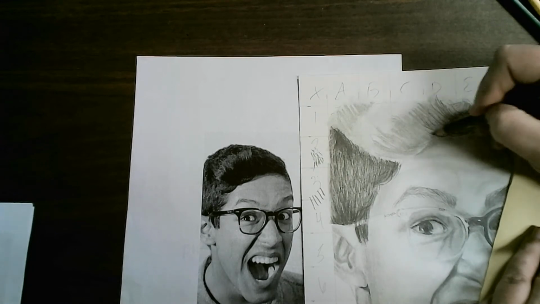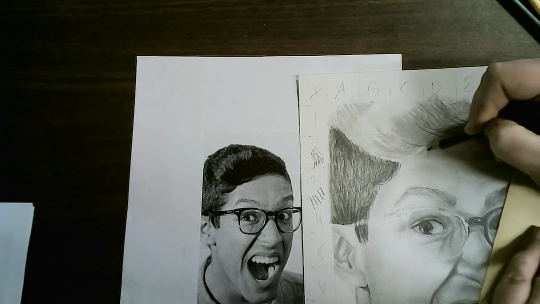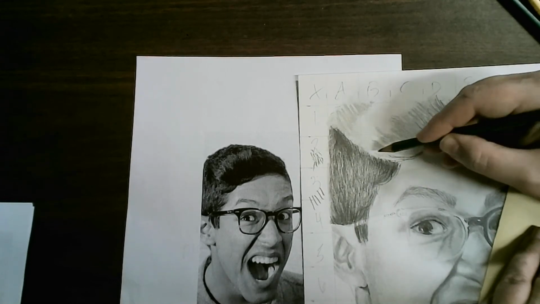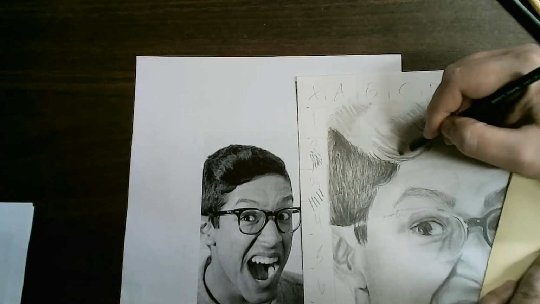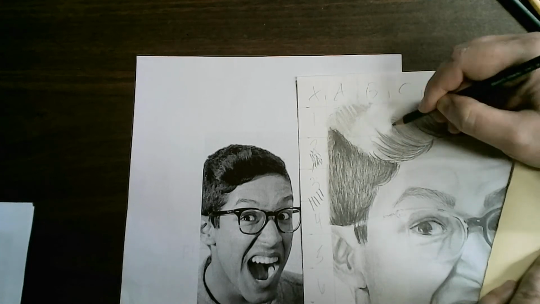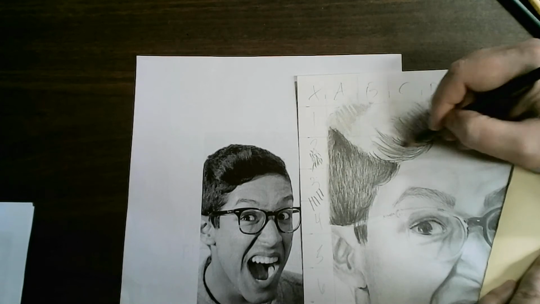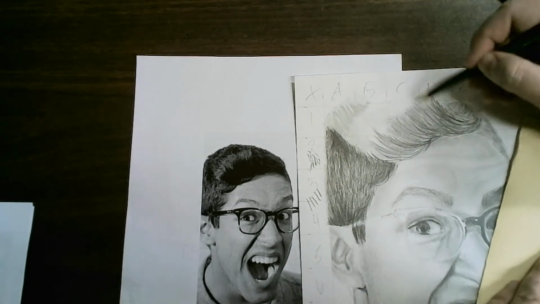And I'm paying attention to direction. And so now I'm kind of under the first layer. A good first layer is the most important layer.